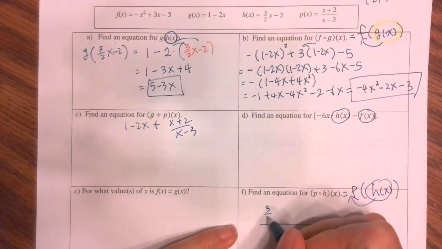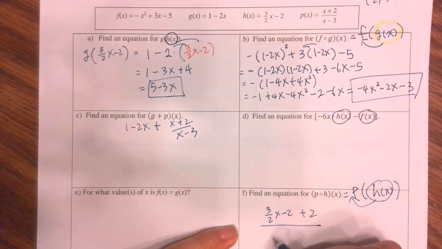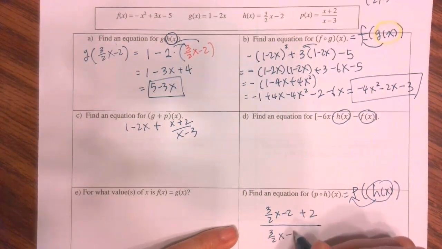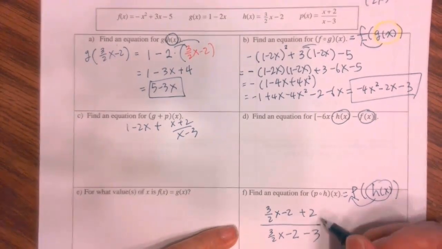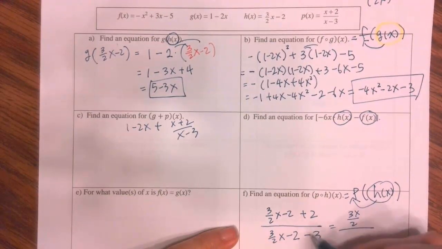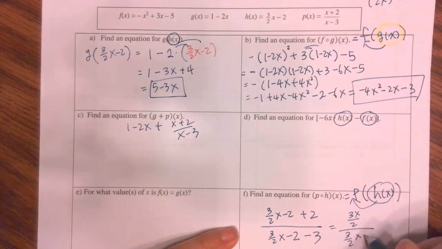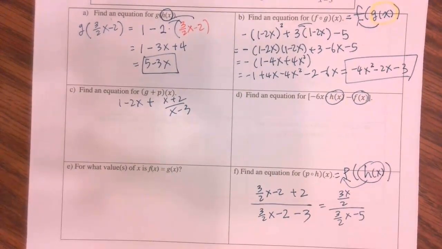Looks like it's going to be a big fraction. So there's x plus 2 and x minus 3. Negative 2 plus 2 is 0. So you just get 3 half x over 3 half x minus 5. Usually I spend a great deal of time simplifying this, but I don't have time for it, so I'm not going to. But you get the idea, right?